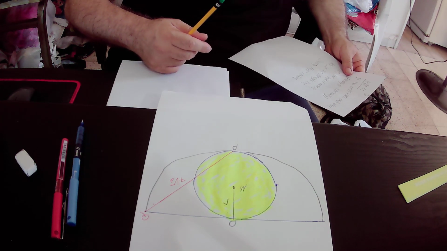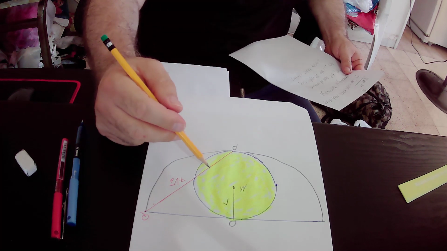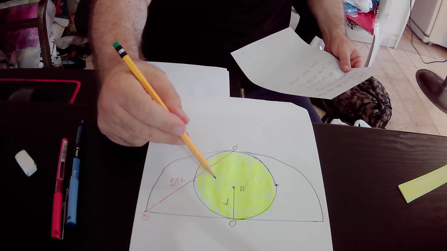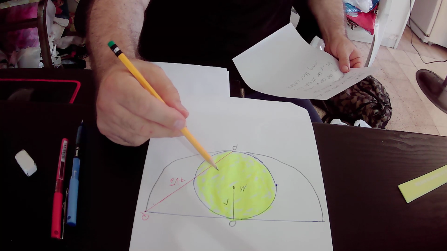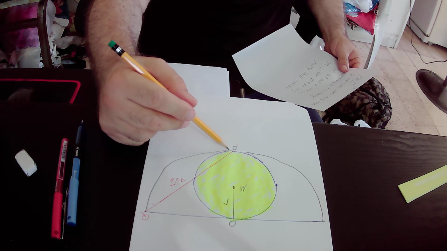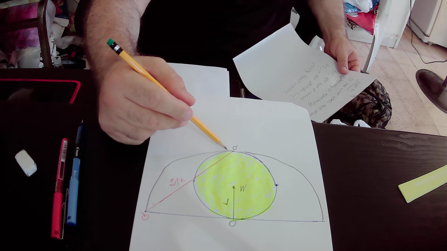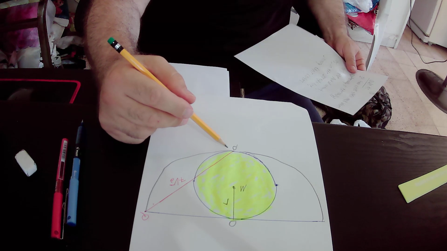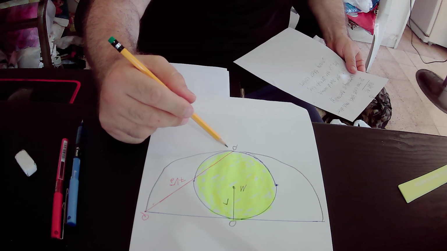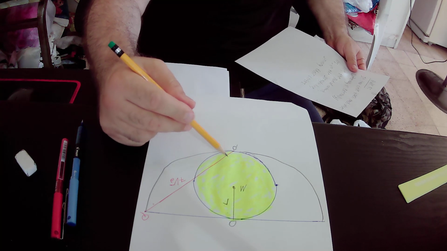In our specific example, we have the yellow circle that touches the semicircle at point P. Point P is also called the point of contact, and rule number 1 states that the point of contact lies in the straight line.